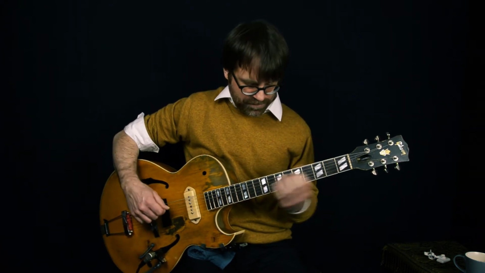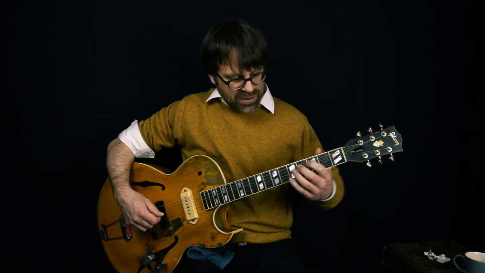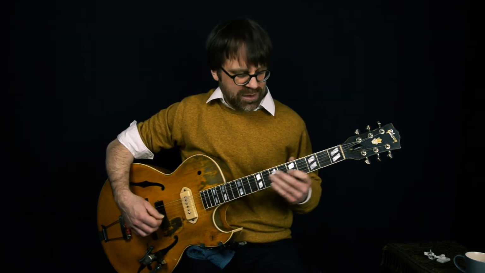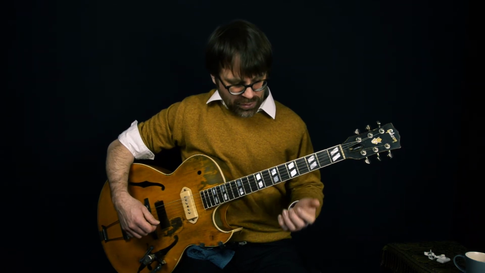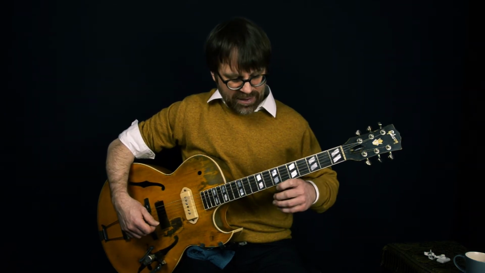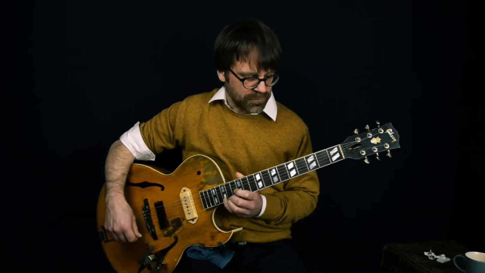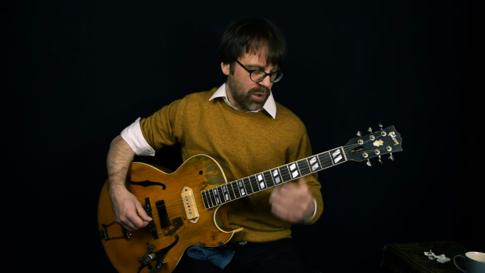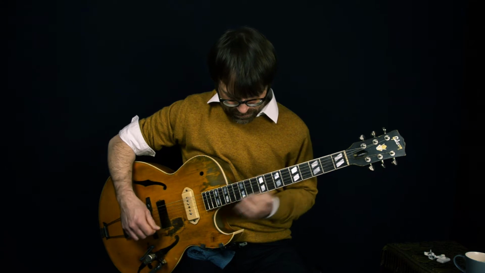No notes on the low E string, 3 notes on the A string, so B, E, G. Then the whole thing repeats. 0 notes on the D string, and then 3 notes on the G string, 0 notes on the B string, and 3 notes on the high E string. So we have like this. All right.